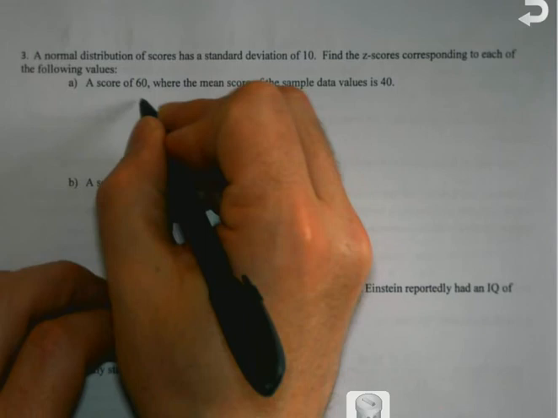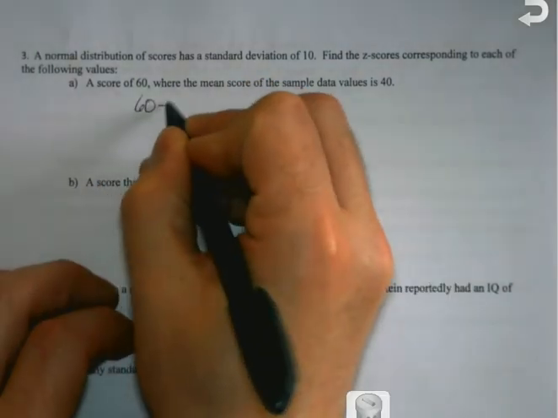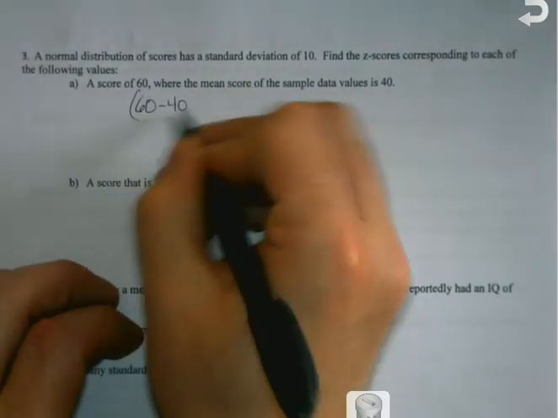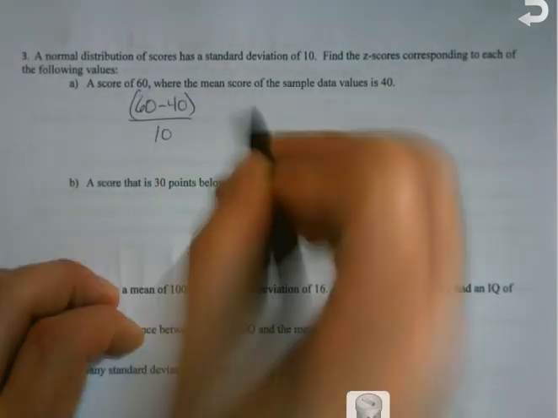So, again, we may not always be given everything directly. That happens a lot in here, but that's okay. A normal distribution of scores has a standard deviation of 10. Find the z-scores corresponding to each of the following values. A score of 60 where the mean is 40. Okay, so if I have 60, the mean is 40, and they told me up here the standard deviation is 10.